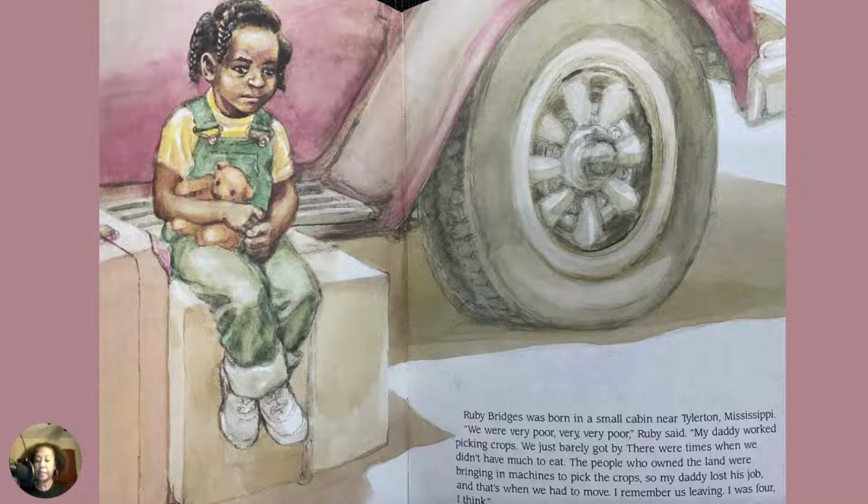Let's find it. The people who owned the land were bringing in machines to pick the crops. So what happened as a result? So my daddy lost his job. Which is the cause? Which is the effect?